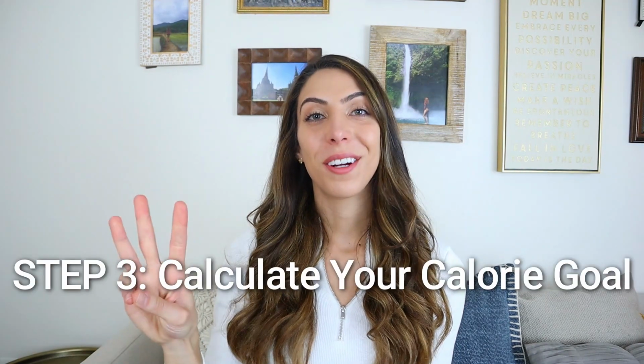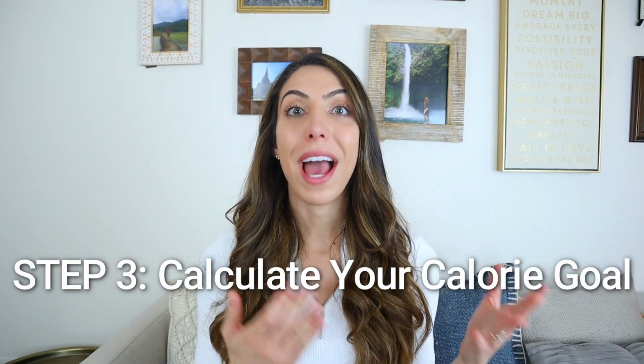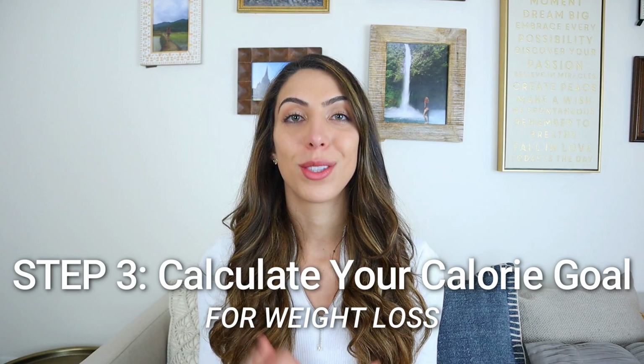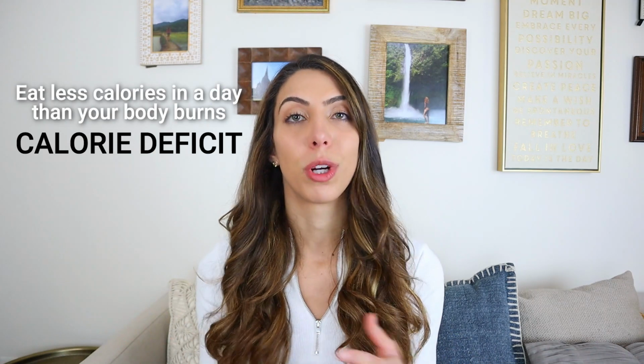All right, we are on the third and final step, which is to determine your actual calorie goal for weight loss. So losing weight is a relatively simple concept. Really, what you need to do to lose body fat is to eat less calories in a day than you burn. This is a calorie deficit. You guys might hear this word quite a bit. It basically just means if you know how many calories your body needs to maintain its body weight, which is what you just found out from multiplying your BMR times your TDEE, that's how much calories you need to maintain your weight.